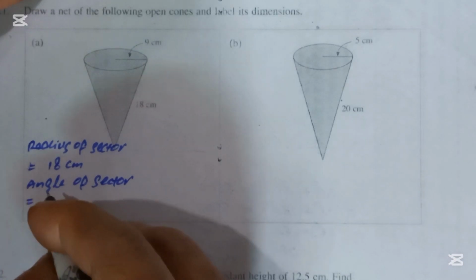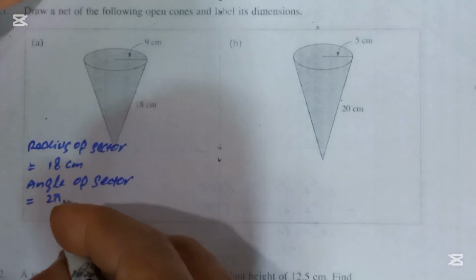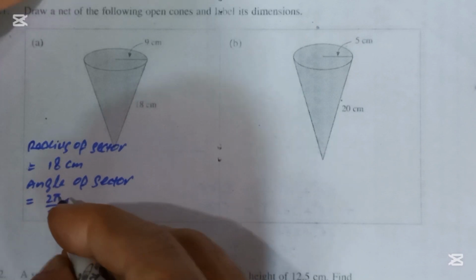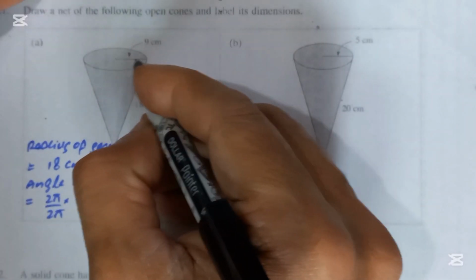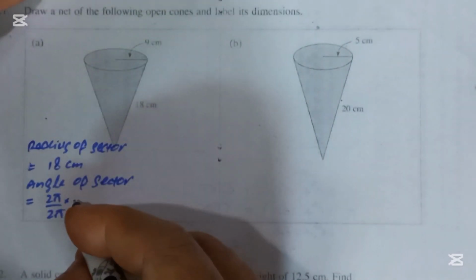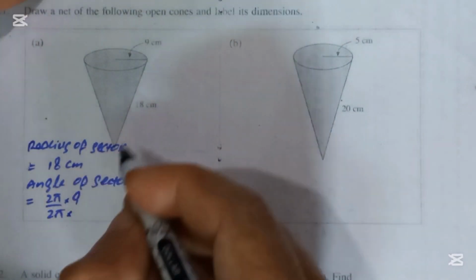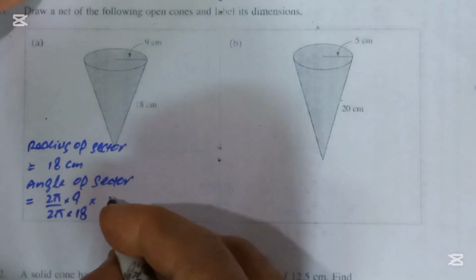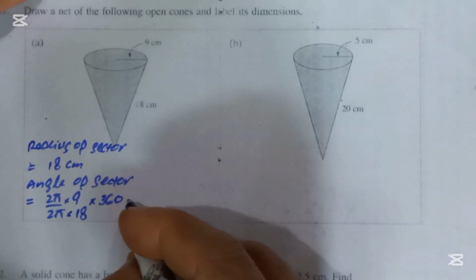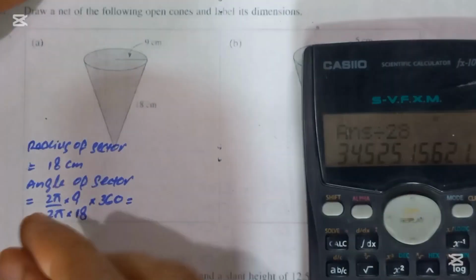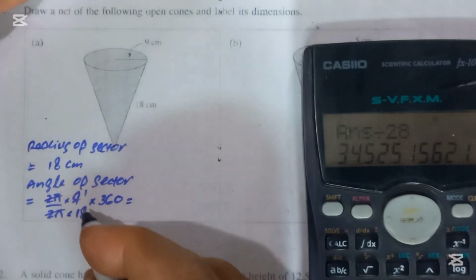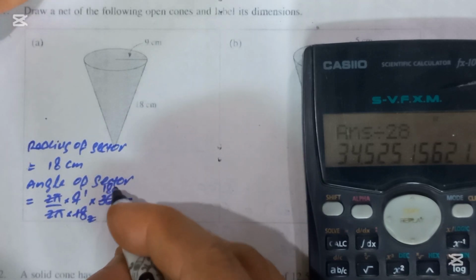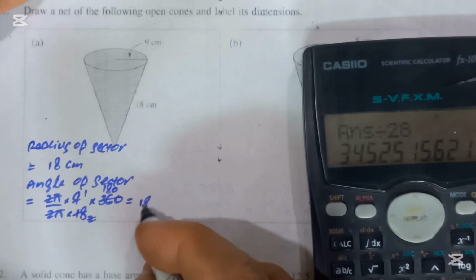So remember, place 2 pi divided by 2 pi. In numerator we will put the value of the radius of the circle, and in denominator we will put the slanting height, multiplied by 360, and now use the calculator. This 2 pi will be cancelled by 2 pi. 9 ones are 9, 9 twos are 18, and 2 ones are 2, 2 8s are 16, and 0. So the answer is 180 degree.